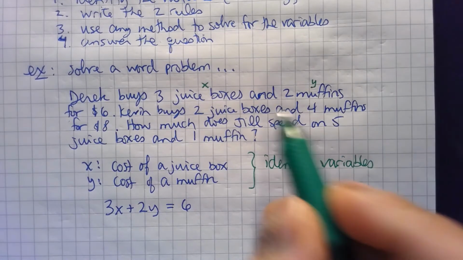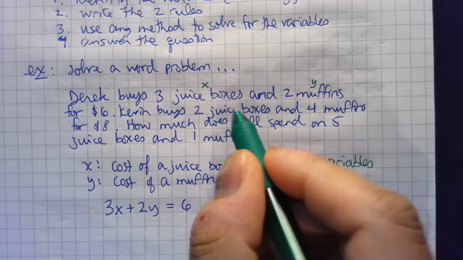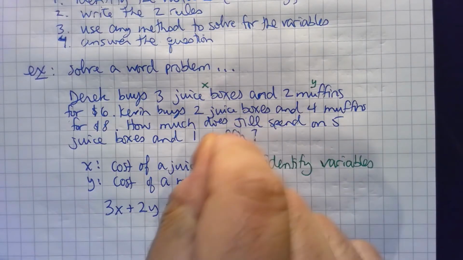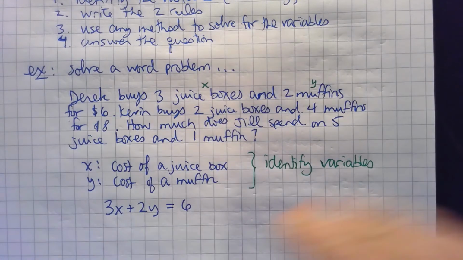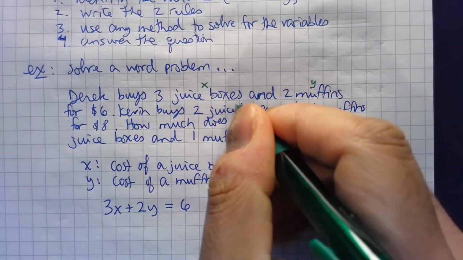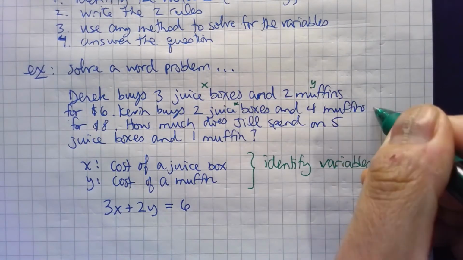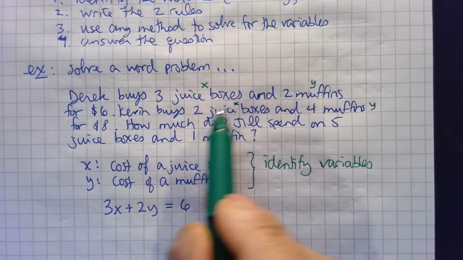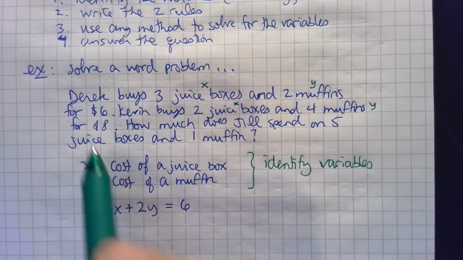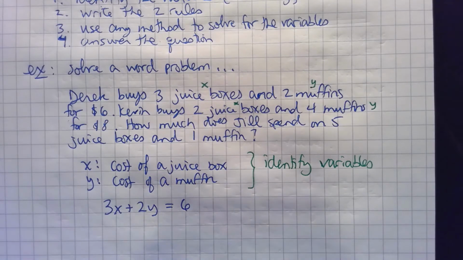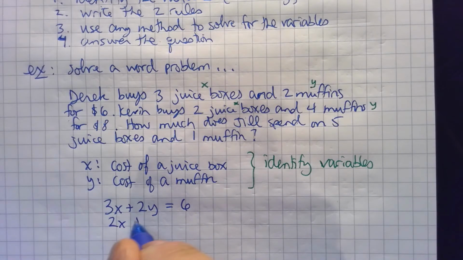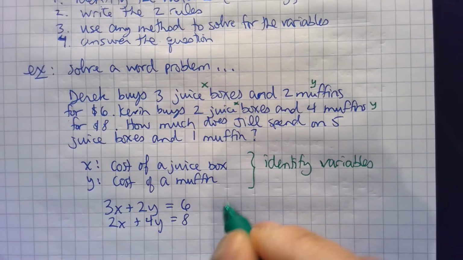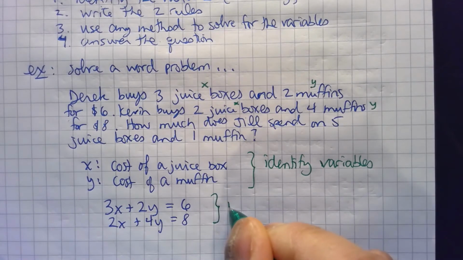Again, if you really want to, you can imagine crossing out the juice boxes or taking out your eraser, erasing it, or even just taking out your whiteout and doing that. But this is essentially your x's right there, and these are essentially your y's right here. So I've got 2 of the x's and 4 of the y's should combine to give me $8. So 2 x's and 4 of the y's will give me $8. That's step 2, to write the 2 rules.